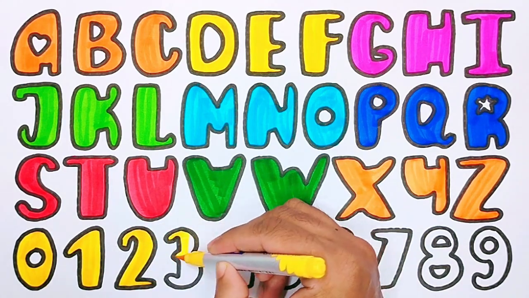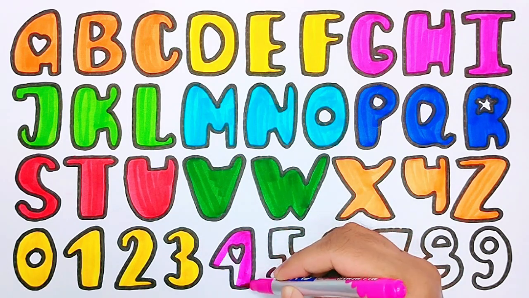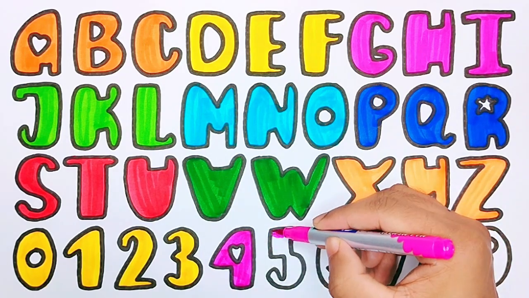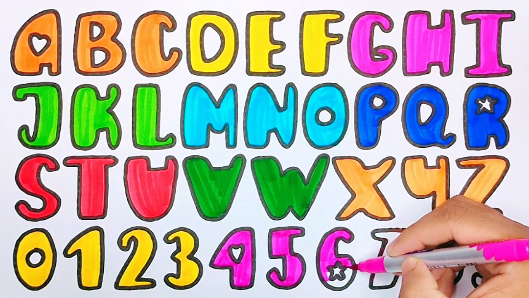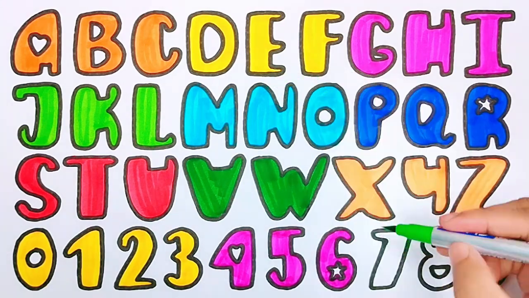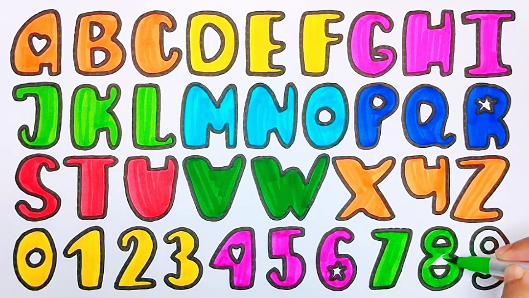2, 3. Pink color 4, 5, 6. Green color 7, 8, 9.